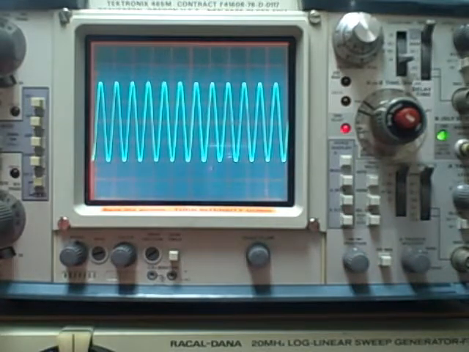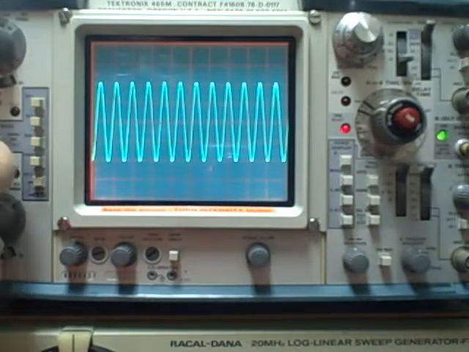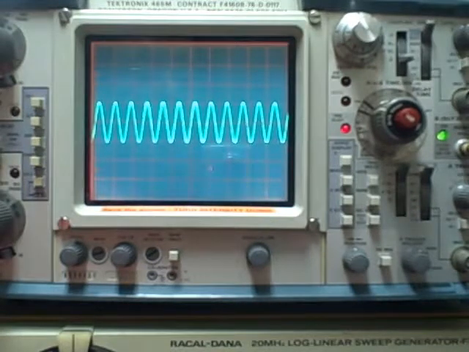And if we go to 1 volt per division, we're only up one division. If I want to go full scale, then I need to now be at 2.828.